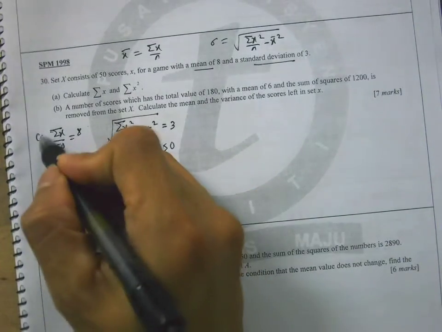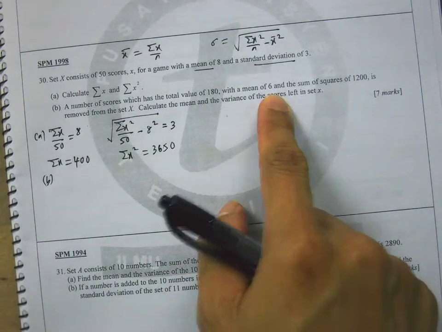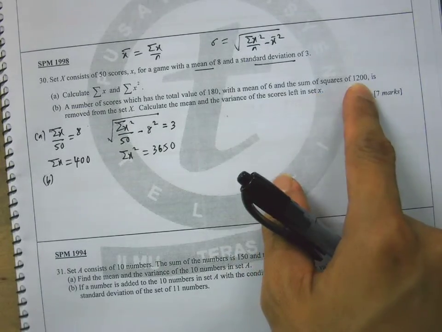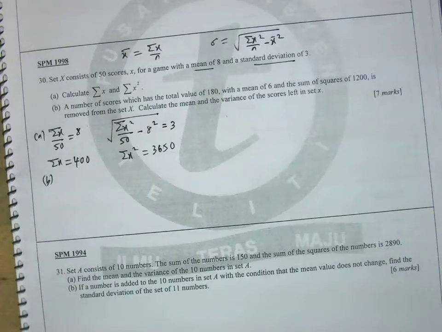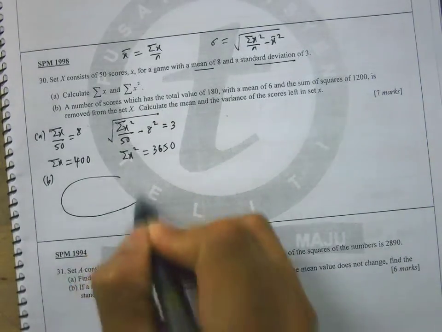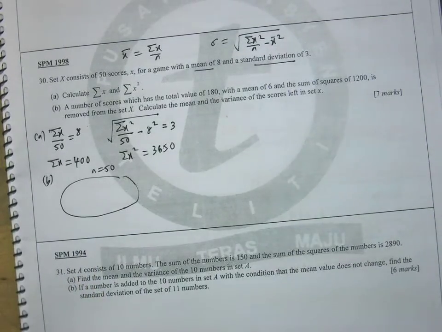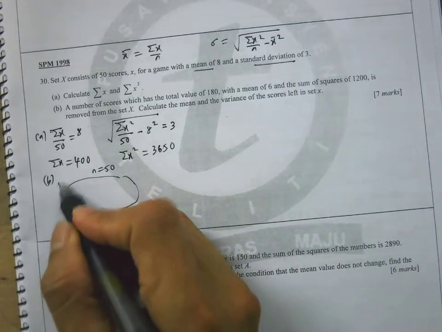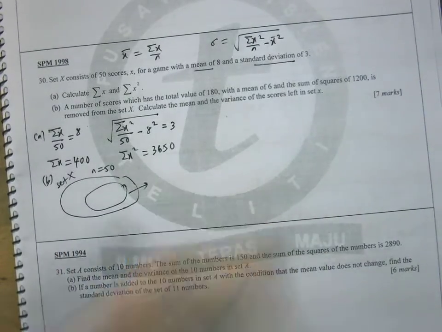Okay, so that's part A. Part B: a number of scores which has a total value of 180 and sum of squares of 1,200 is removed from set x. Now they can combine the set, they can remove. So in this case you're removing. Just picture this. This is set x. We have 50 numbers. I'm going to take out a certain number of values from here.